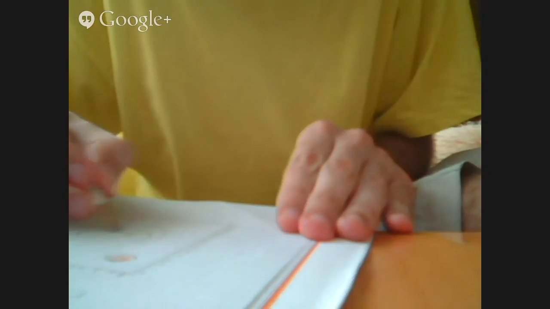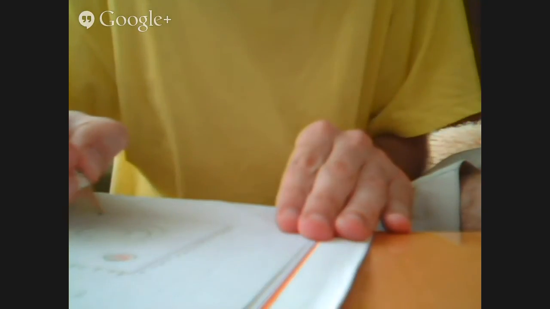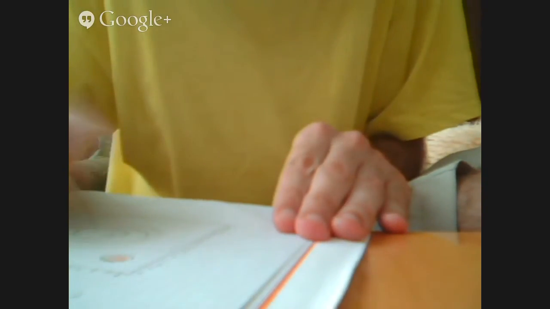Then do it like this, then add two smaller circles. And that's basically it.